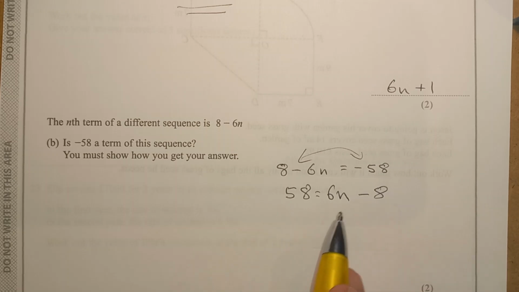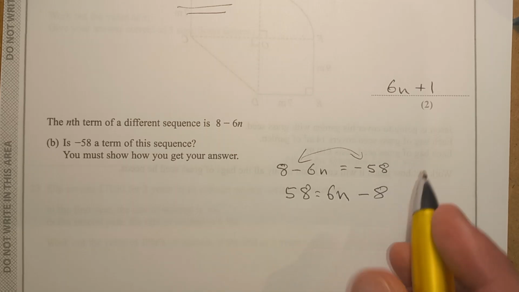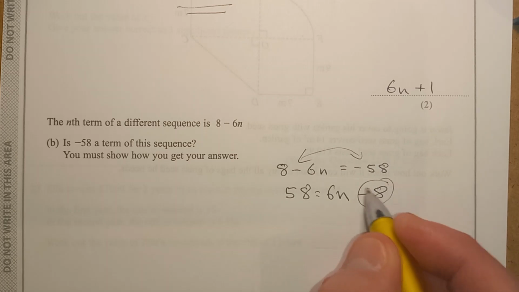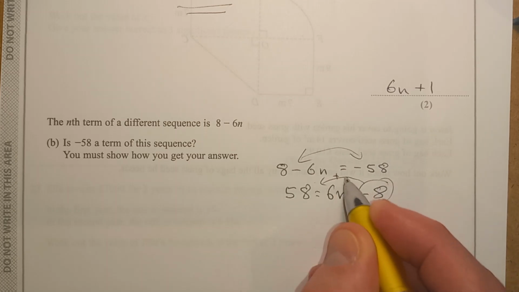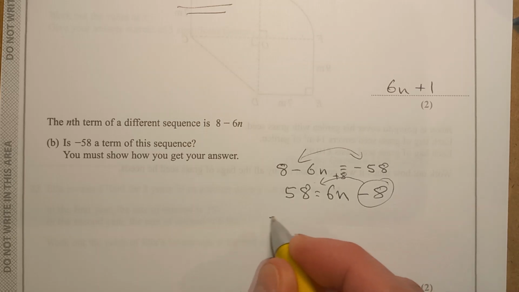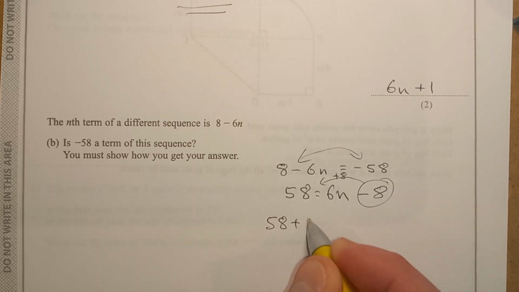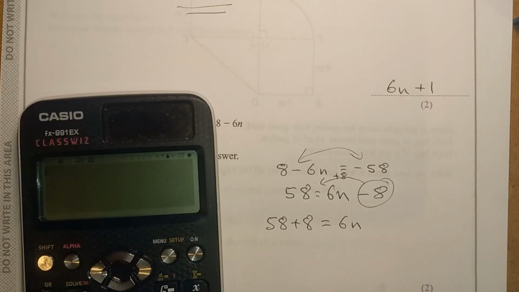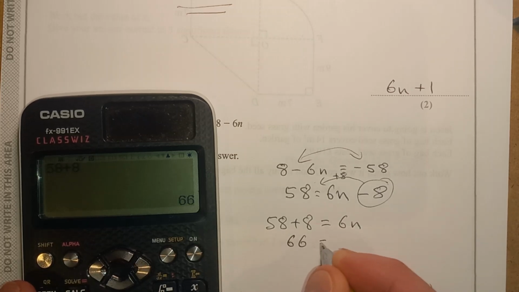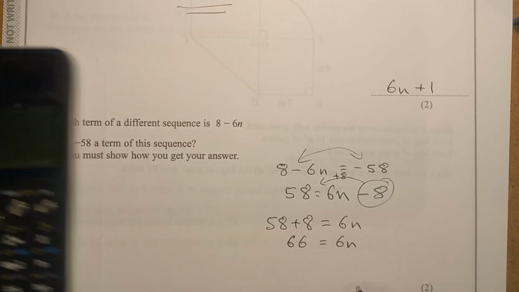Now, I'm going to try and solve this for n. So I want to move my minus 8 across. So that's going to become a plus 8. So I end up with 58 plus 8 equals 6n. And 58 plus 8 is 66 equals 6n.